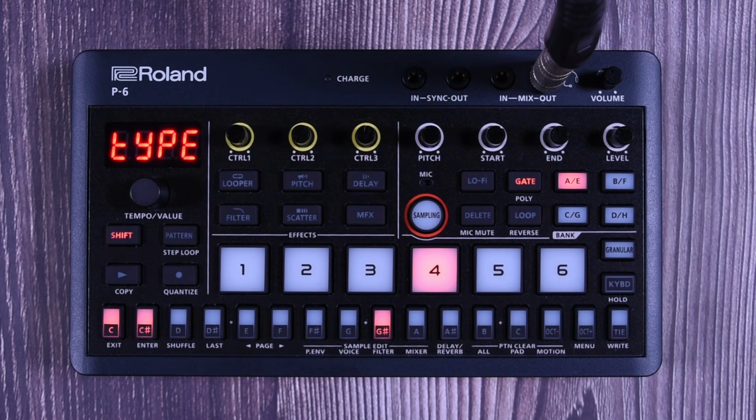So yeah, it's a pretty basic type of filter. You don't have a lot of things. It's just nice that you get it on such a small device.